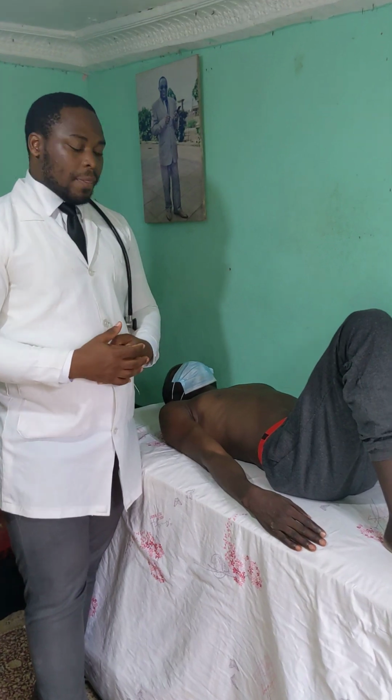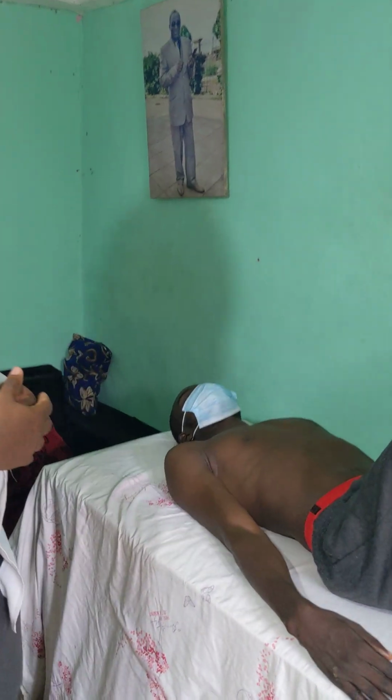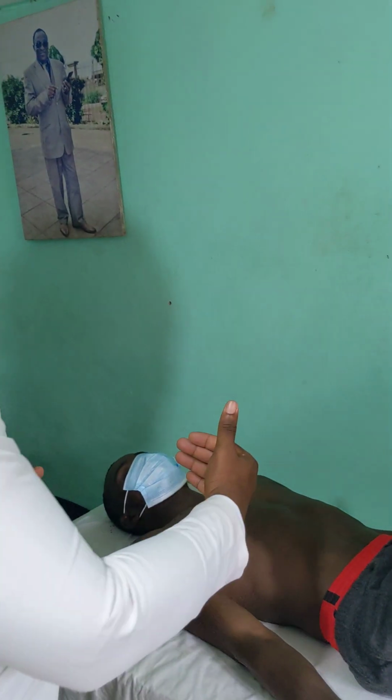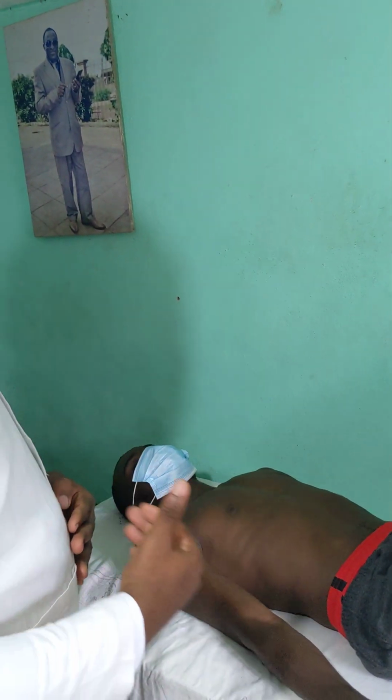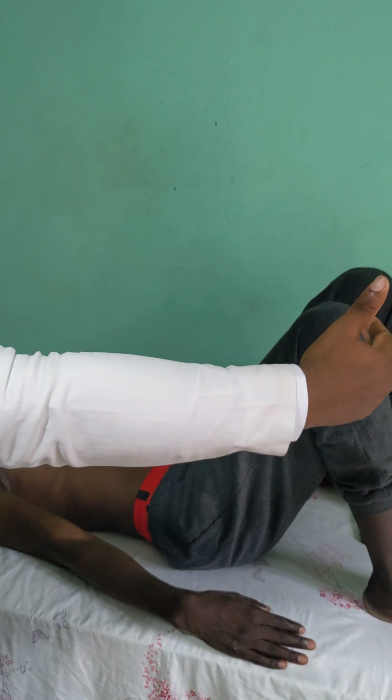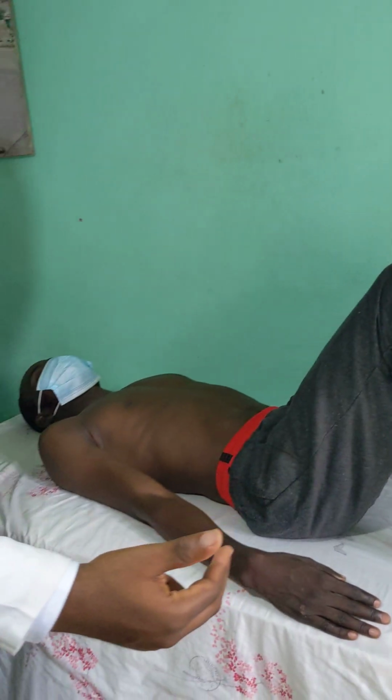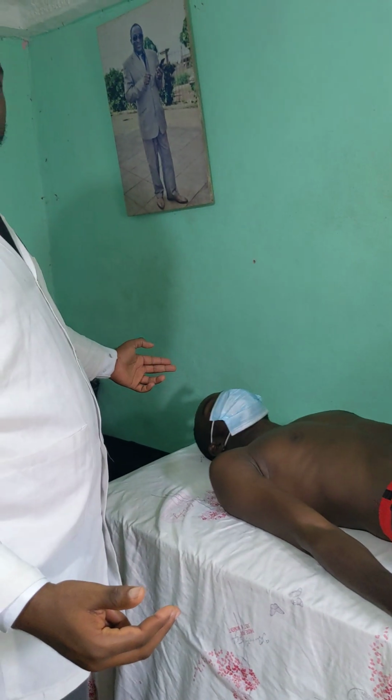While inspecting the abdomen, you inspect it from the right side of the patient, inferiorly from the foot of the patient, and then from the head.